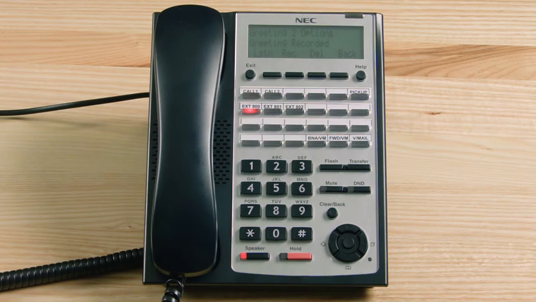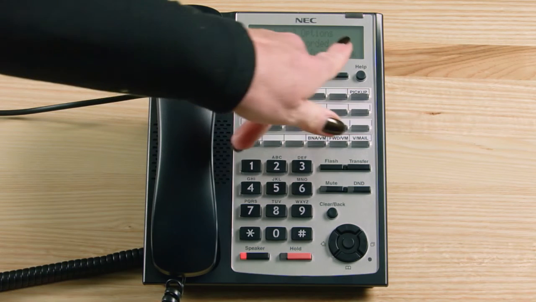Okay, so you can see I'm now on greeting 2, so if I hung up it would play my greeting 2 greeting, which would probably be an out of office greeting. If I want to switch it back to my main greeting, I go back.